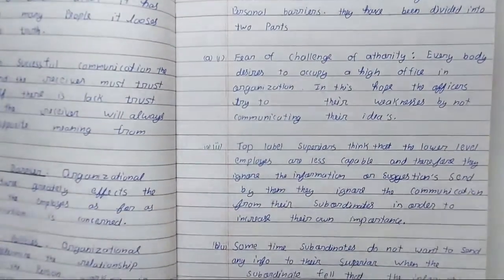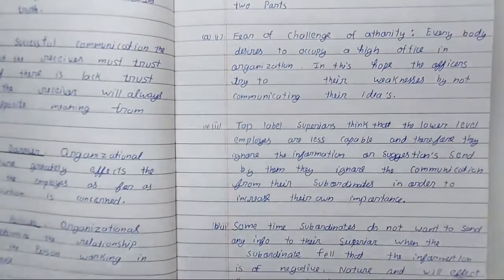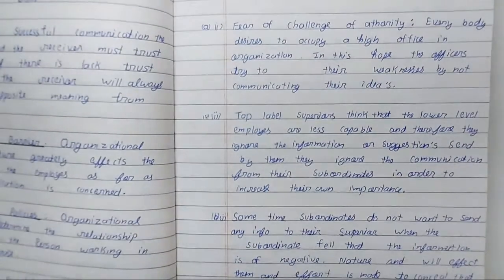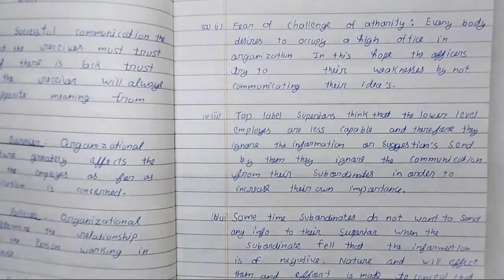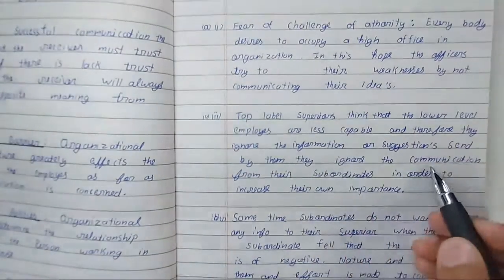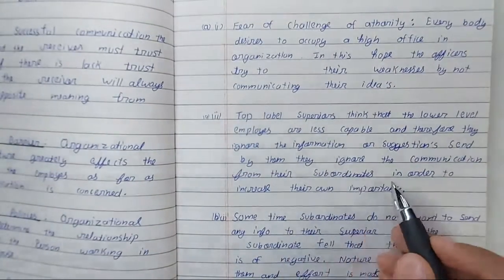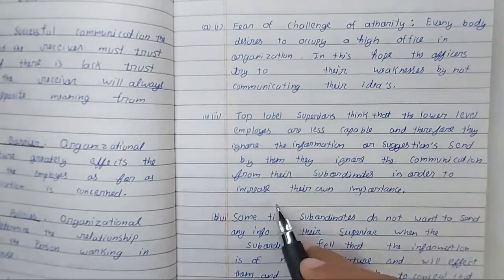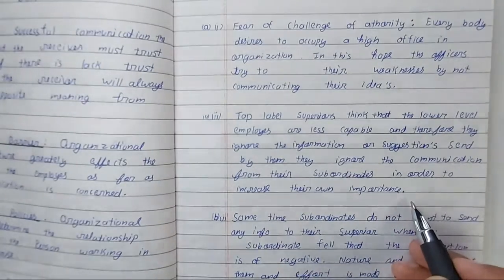Second point, top level superiors think that lower level employees are less capable and therefore they ignore the information or suggestions sent by them. They ignore the communication from their subordinates in order to increase their own importance.